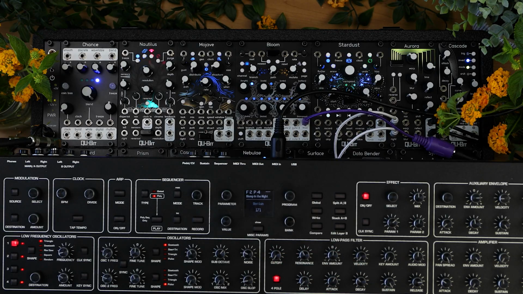Narwhal also gives us the ability to output a 24 ppqn MIDI clock signal as well, which is great for clock syncing devices to Bloom.